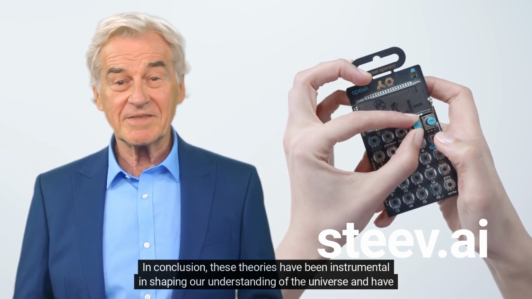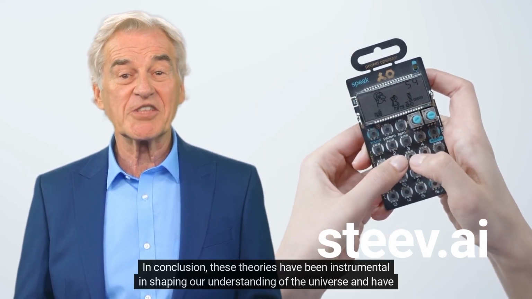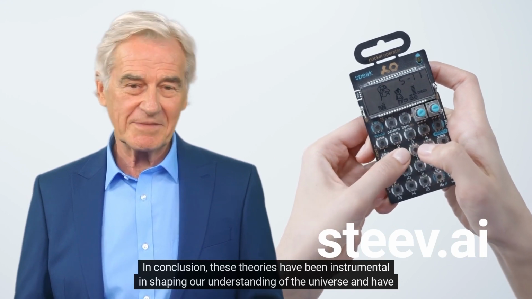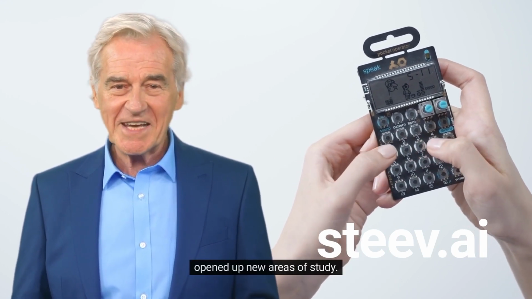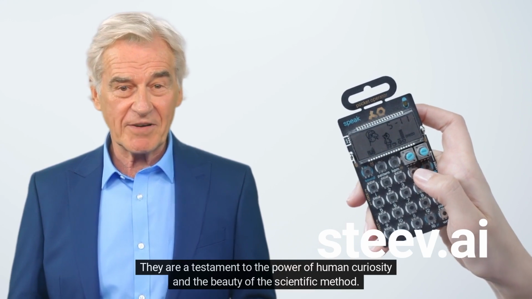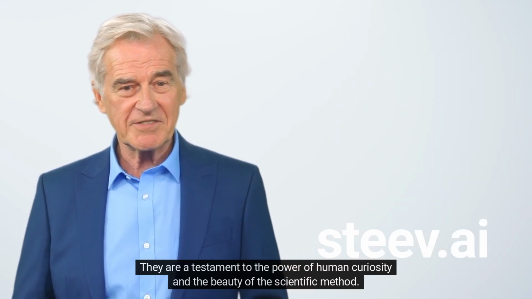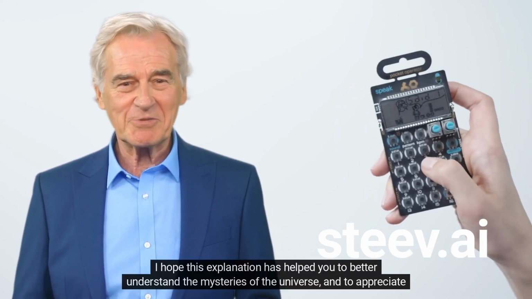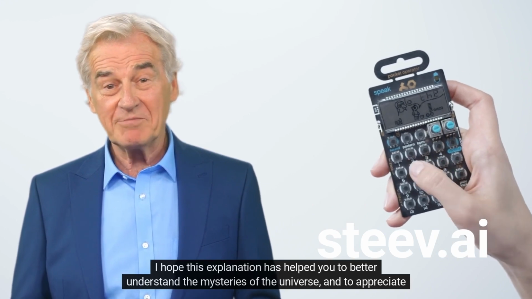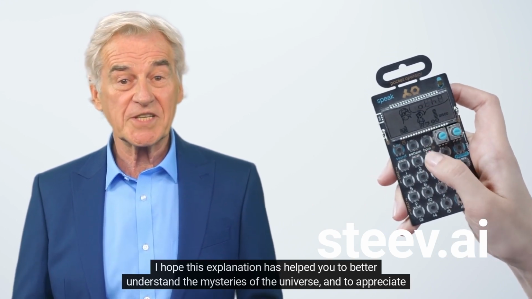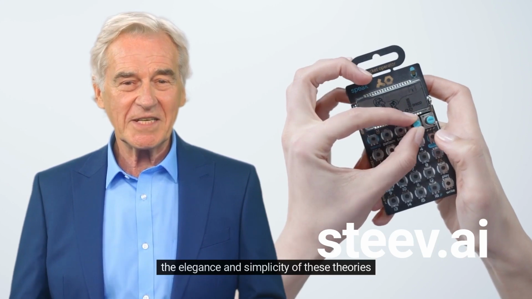In conclusion, these theories have been instrumental in shaping our understanding of the universe and have opened up new areas of study. They are a testament to the power of human curiosity and the beauty of the scientific method. I hope this explanation has helped you to better understand the mysteries of the universe and to appreciate the elegance and simplicity of these theories.